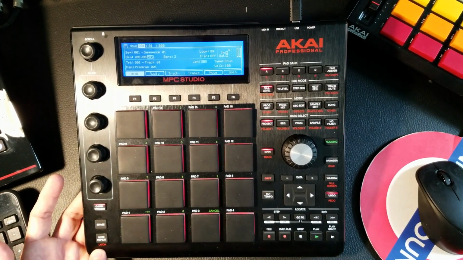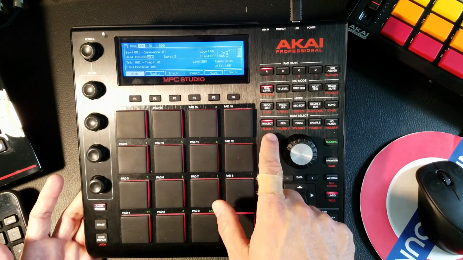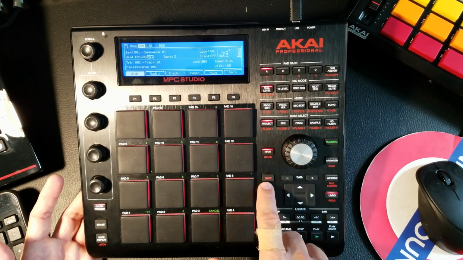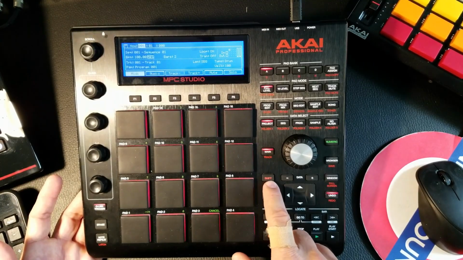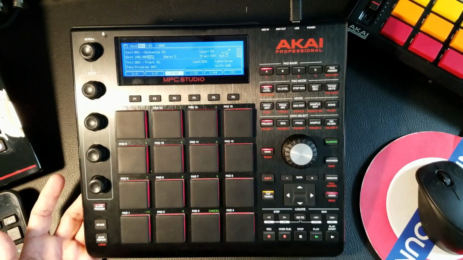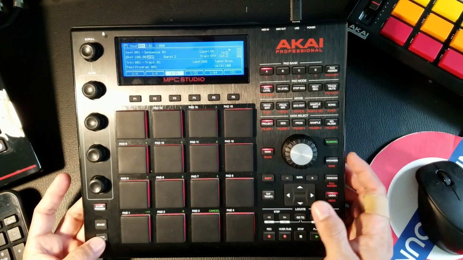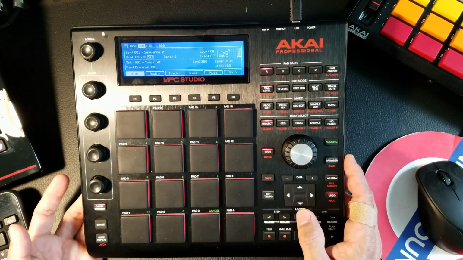Now with that being said, you see under note repeat it says latch, and anything that's in this orange red writing is a shift function. So you see the shift button here, so you hold shift and you press that, and now you see that the latch has been enabled. And then to turn it off again, you would just click that.